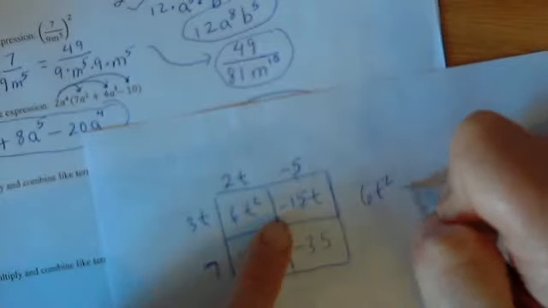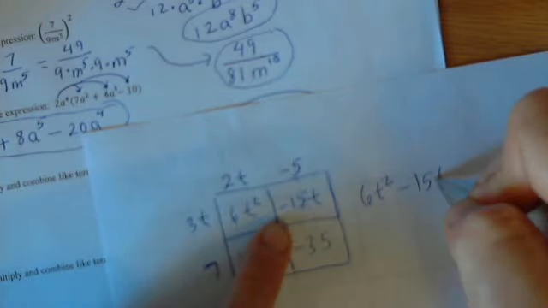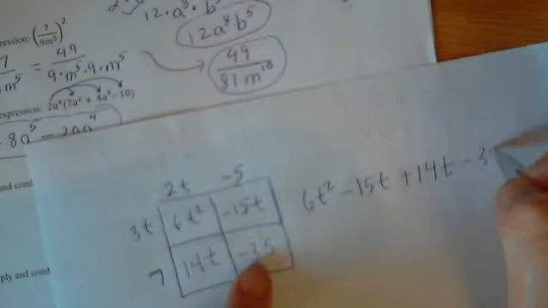I have the same four terms I got here, and I'm going to list them out from this corner to this corner. So I get 6t squared minus 15t. Now this is a positive 14t, so I write plus 14t, and then minus 35.